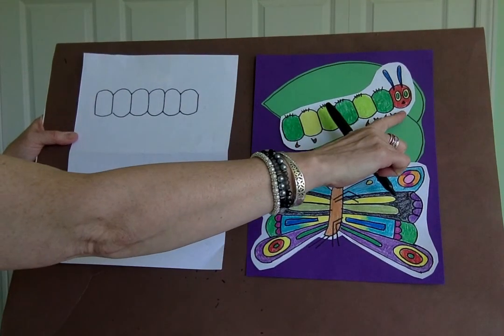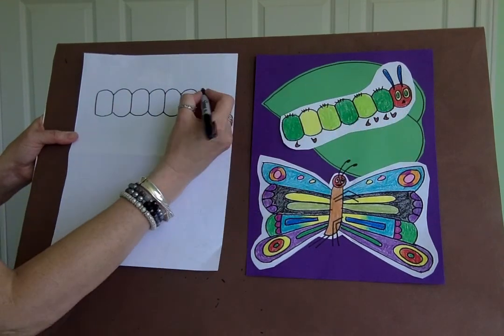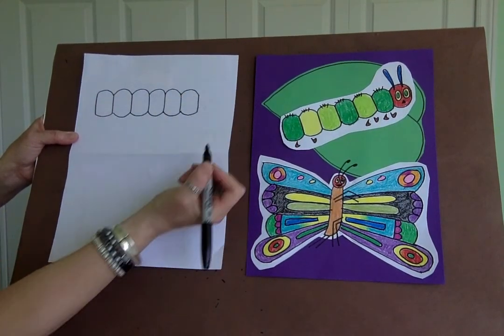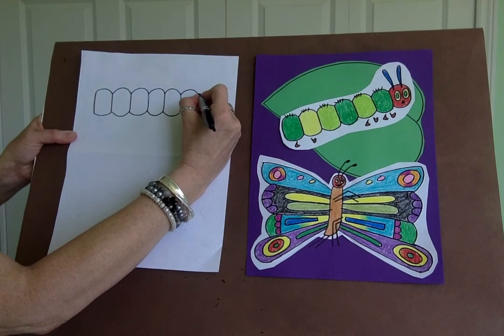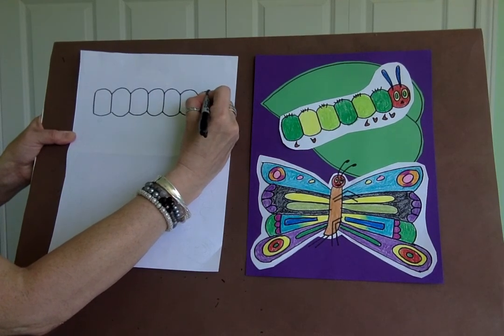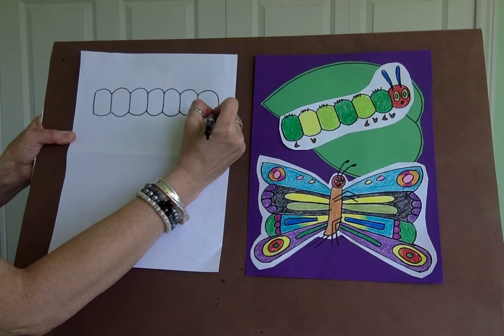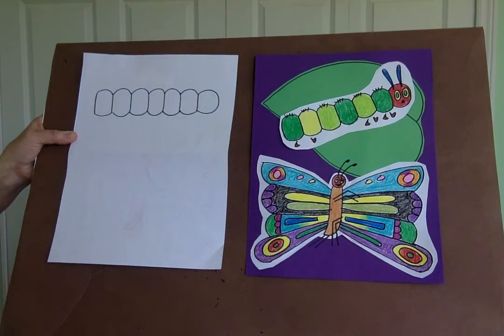Now let's create the caterpillar's head right here. We're going to draw a curved line. It almost looks like a circle. It's going to start at this last segment of the caterpillar's body. It's going to curve around and it's going to stop right there.